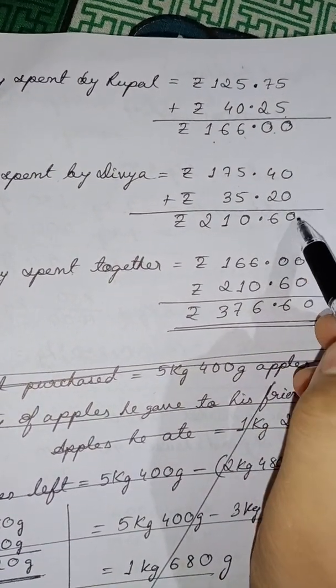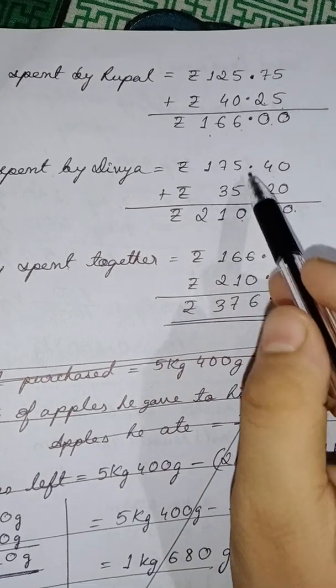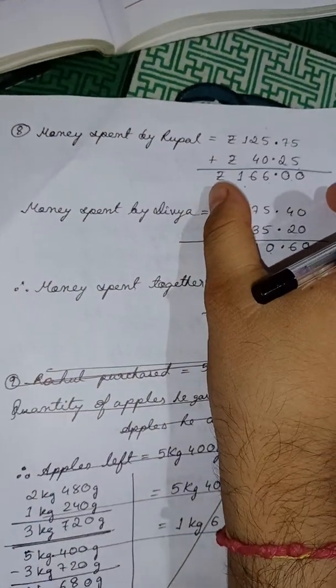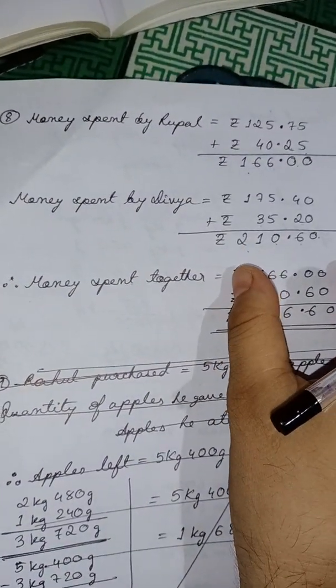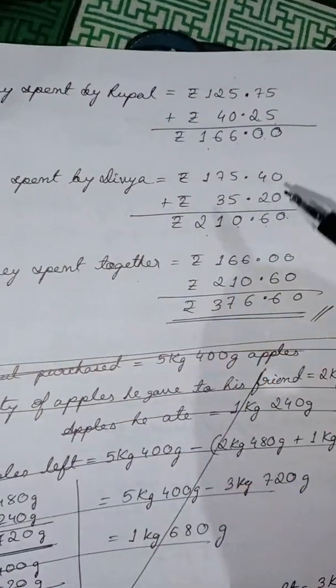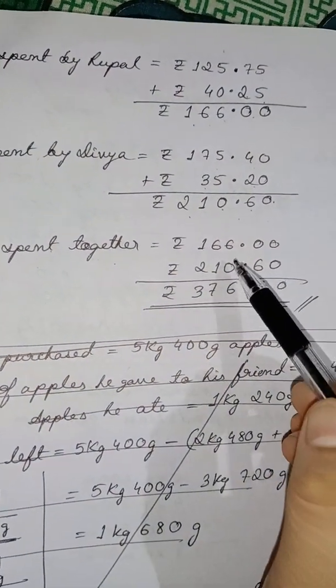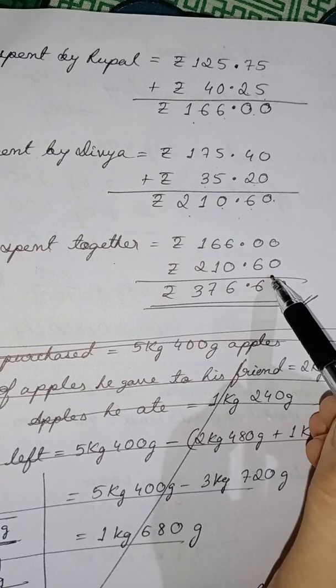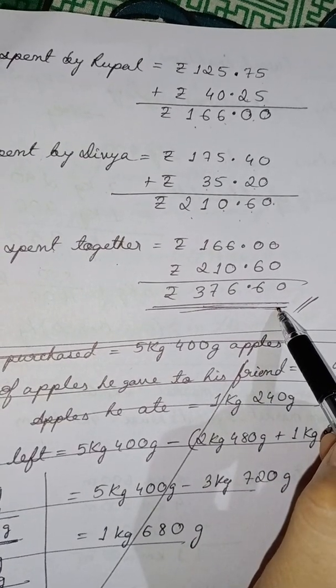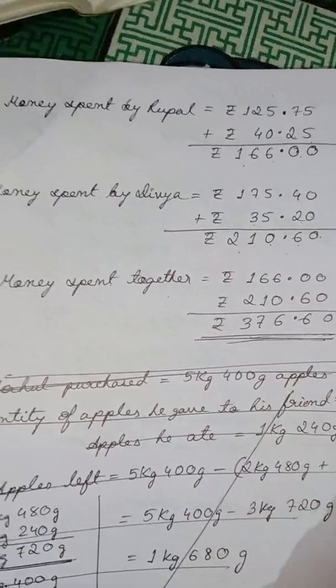So again I'll add them: 0, 6, 10, 1 carry, 7 plus 3, 10, 11, 1 carry, 2. So this is the money spent by Rupal, this is the money spent by Divya. I have to find how much they have spent together. So money spent together, this plus this. So 166.00 plus 210.60, the answer is 376.60 rupees spent by both of them.